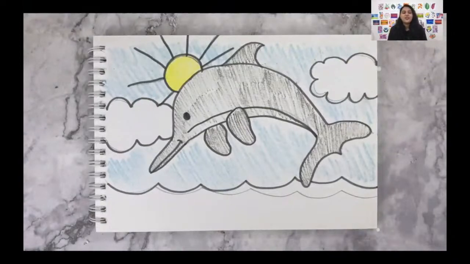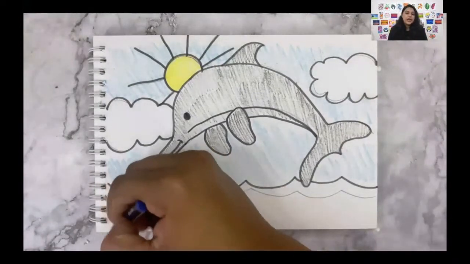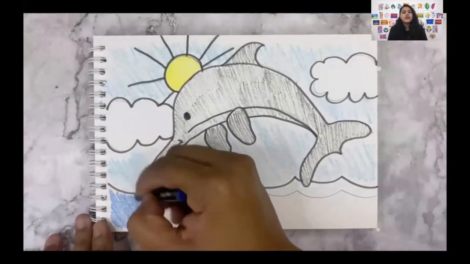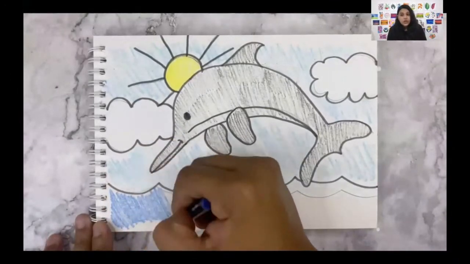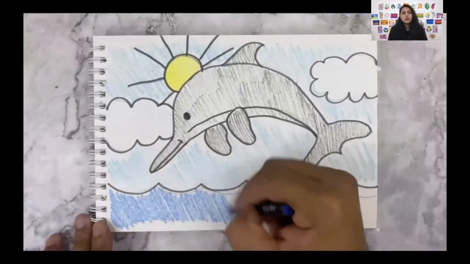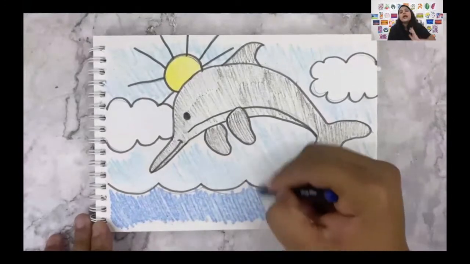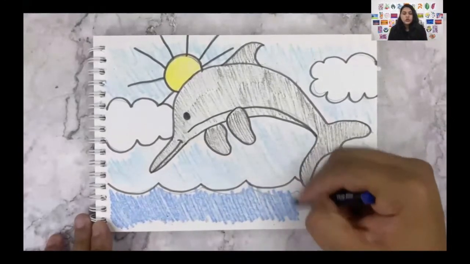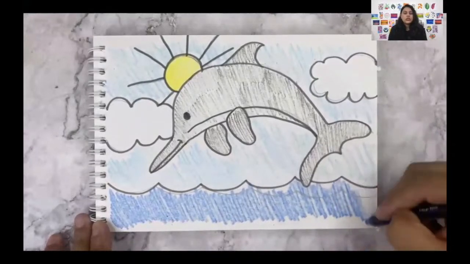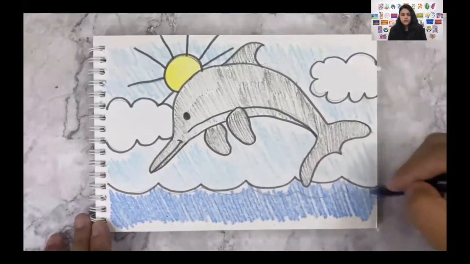Good job. All right, moving on to the last color, I'm going to use dark blue for my ocean. Again, if you want to use a different color, you can do so by all means. I just felt like a beautiful dark blue would add a bright, beautiful look to our picture today. So I'm doing a really, really nice dark blue ocean.